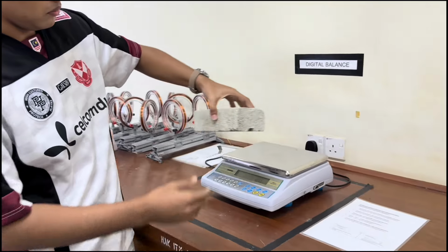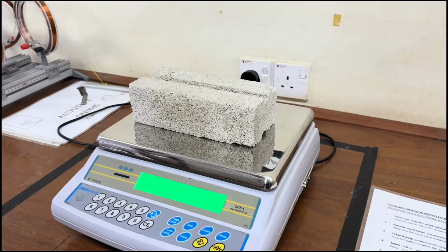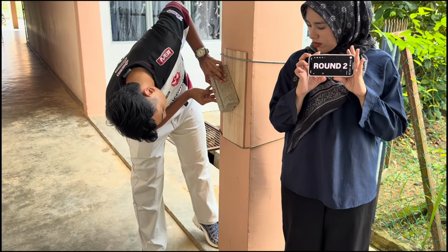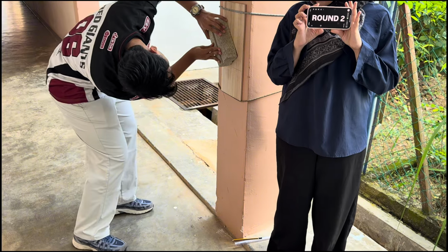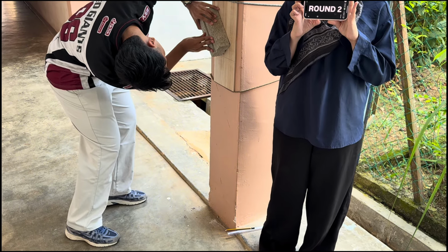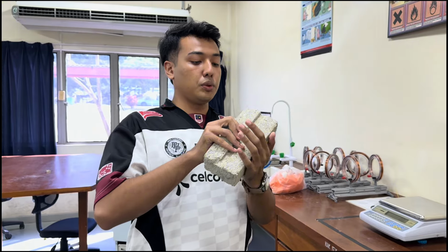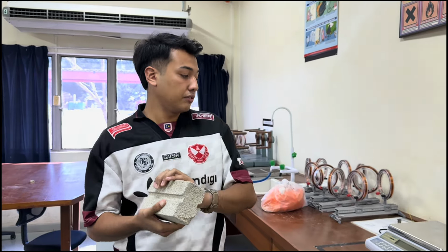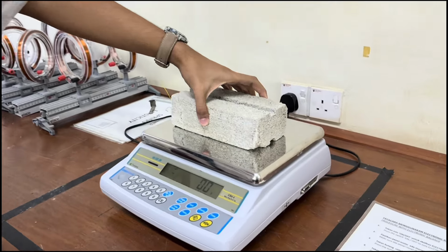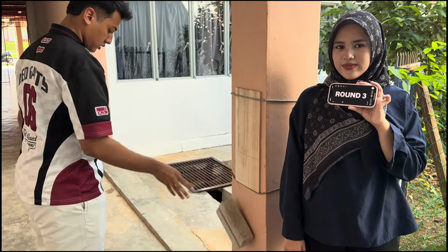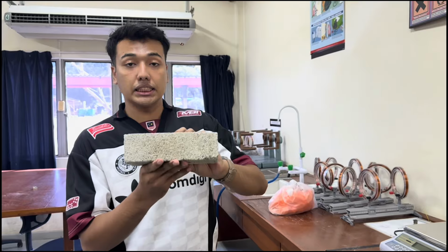Right now we are going to measure the weight of the brick after the fall. So this is the second round. So now we measure the weight after the second fall. Okay, third fall.